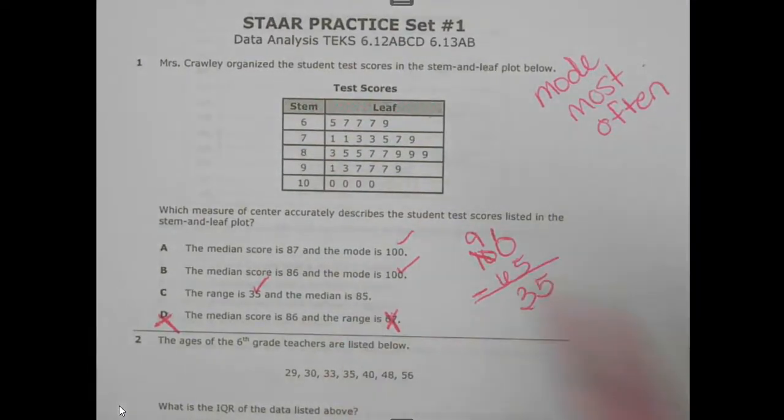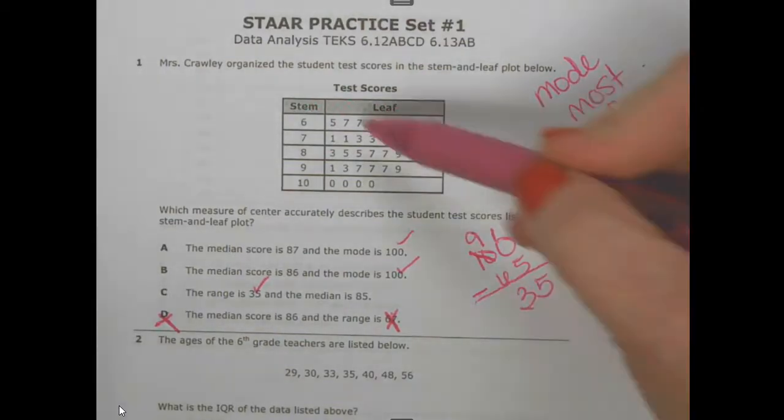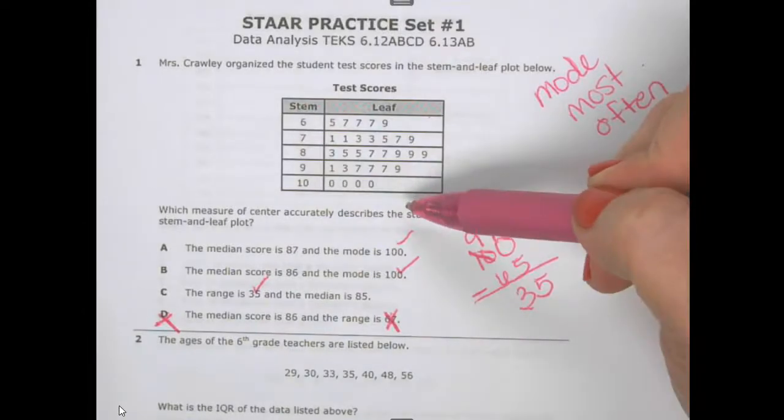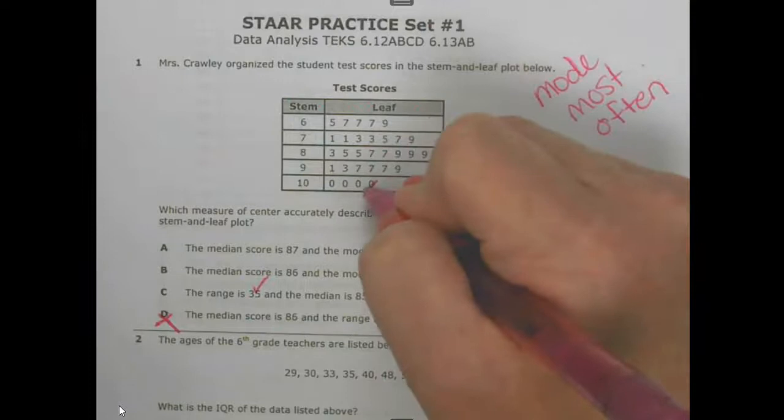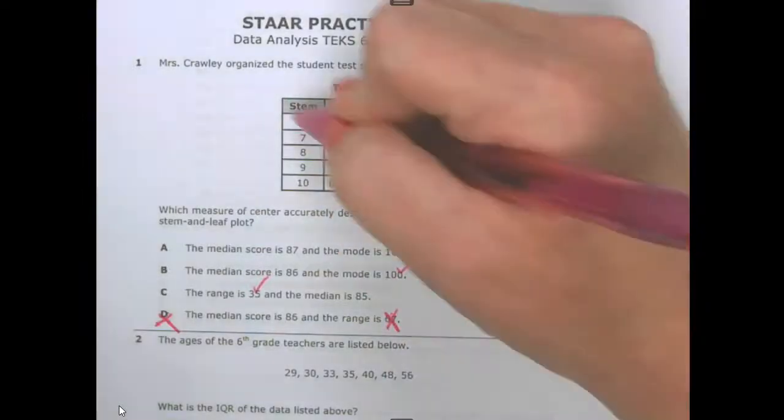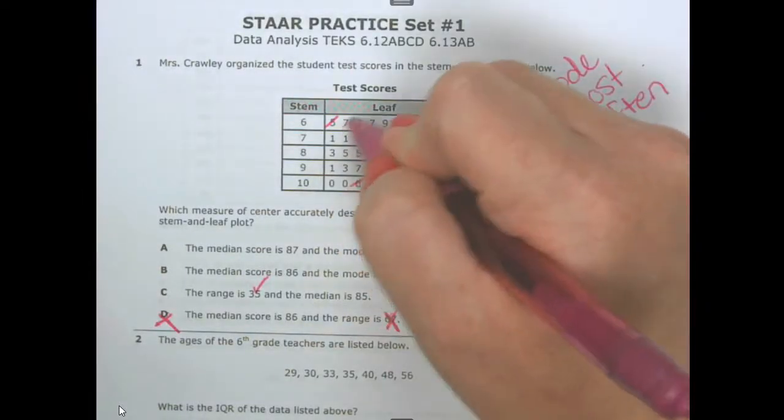Median is the middle number when you order them from least to greatest. They are already in order here. So we're going to start marking off. You start at this end and this end, opposite ends, and start marking off.